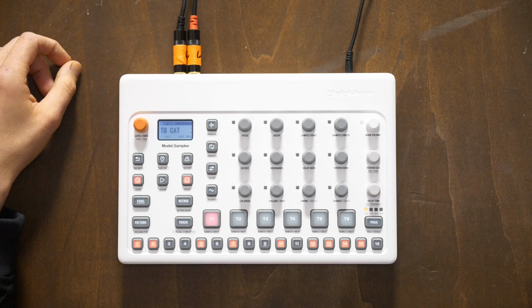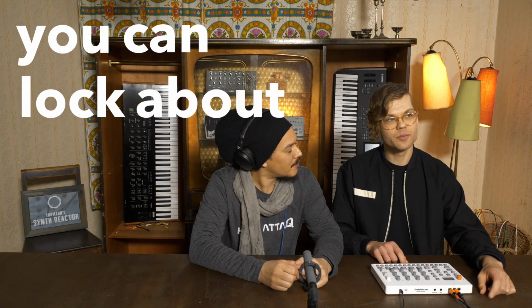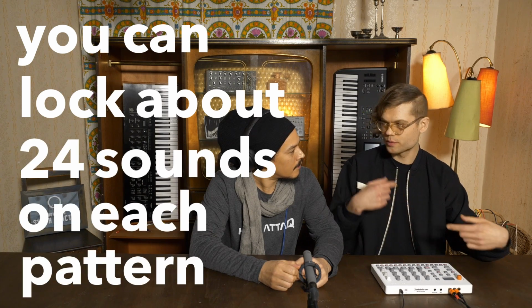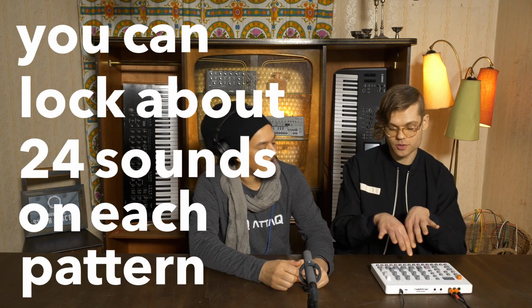Okay, that's brilliant. That is brilliant, yeah. You can lock about, I think, 24 sounds on each pattern, like 24 additional samples to the ones you have assigned. Everybody was asking for it, and we were like, yeah, we have to do it. There's a lot of people out there gonna be really happy about that.